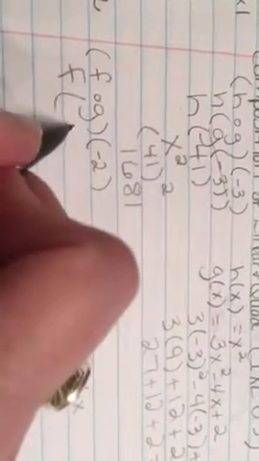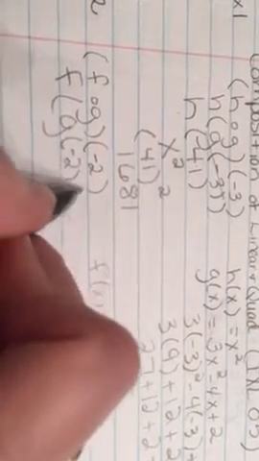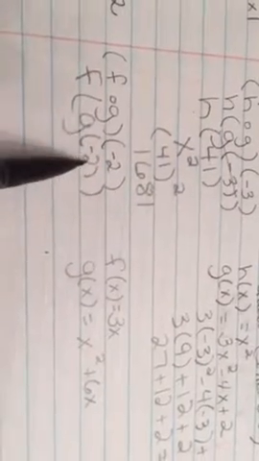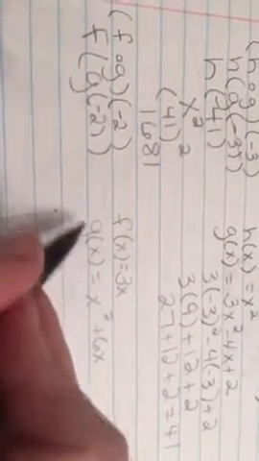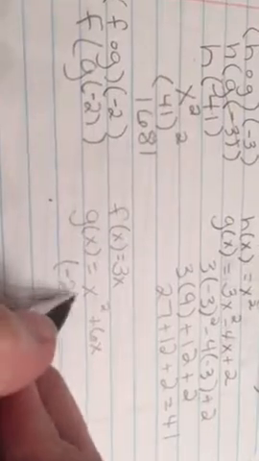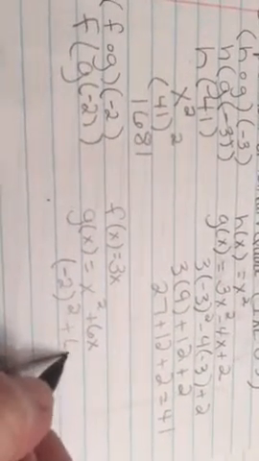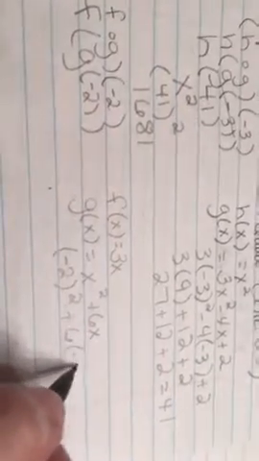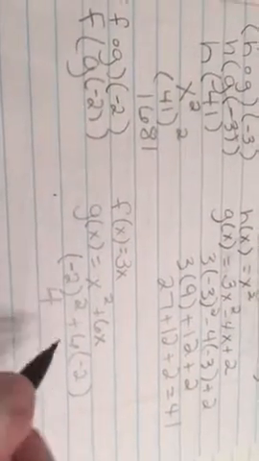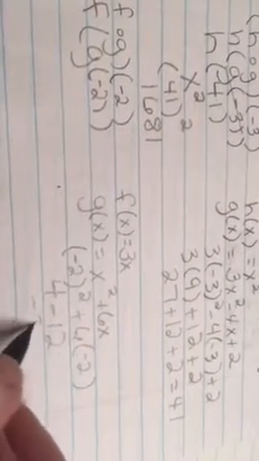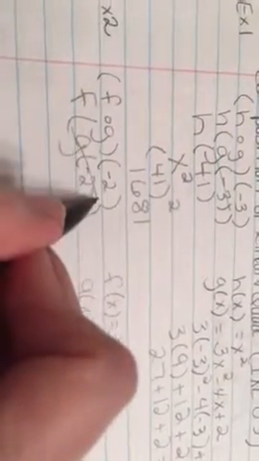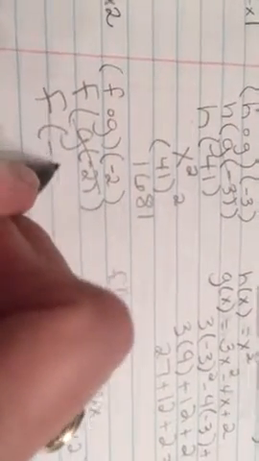All right, similar example. f of g of -2. Go to g, put in -2. Here's g. Notice my use of parentheses with the negative and the square on the outside because that's going to become a positive value. So this is going to become 4 minus 12, -8. So this is going to be replaced with -8.